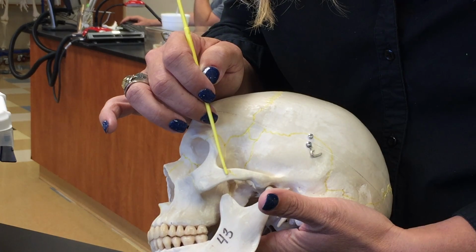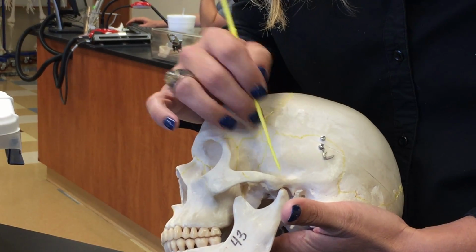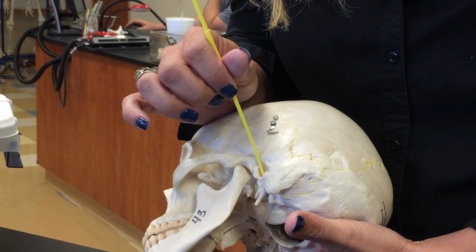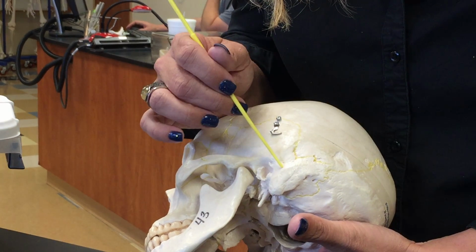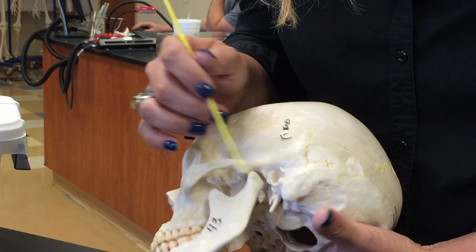This is the temporal process of the zygomatic bone. This is the zygomatic process of the temporal bone. So while we're here, temporal bone. Again, the external auditory meatus, the mastoid process of the temporal bone, and the styloid process of the temporal bone.